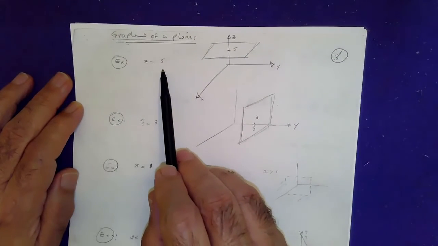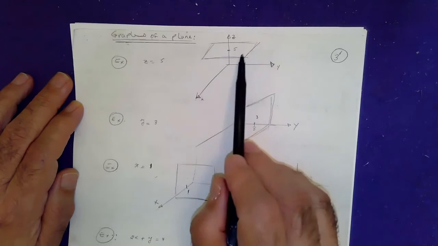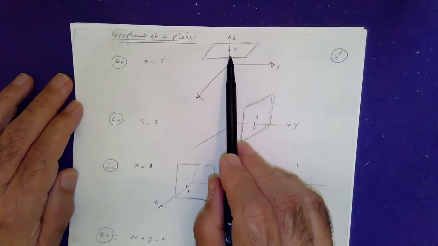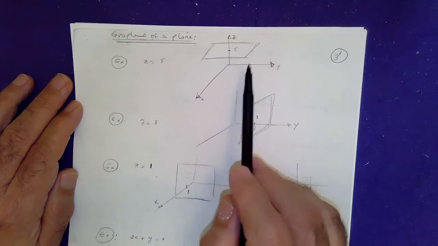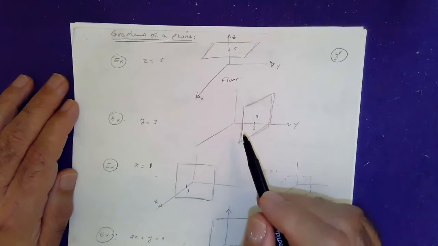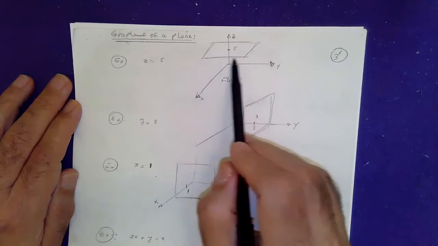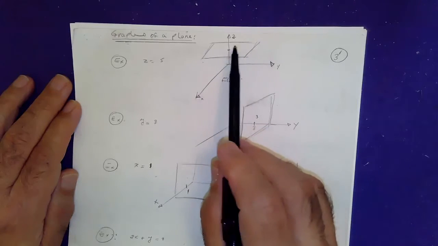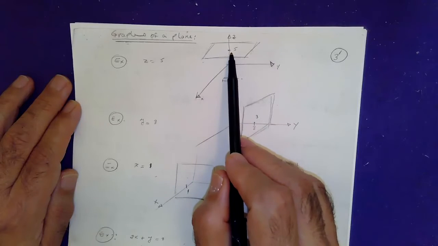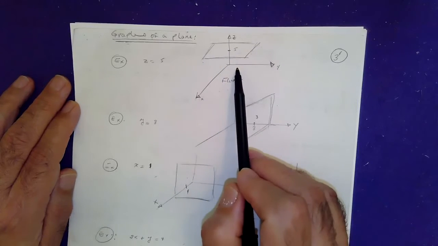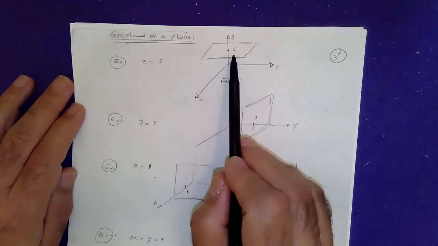If z is equal to a constant, that's a plane which is perpendicular to the z-axis. It's like 5 units above the floor, and it's parallel to the floor. Notice we show the plane by a parallelogram. So the graph is a plane.